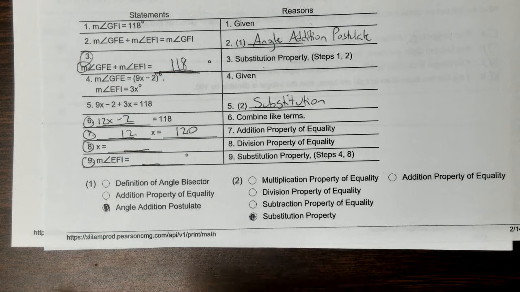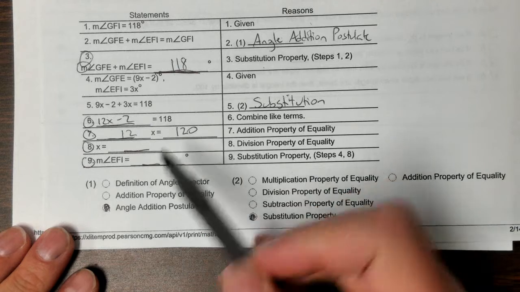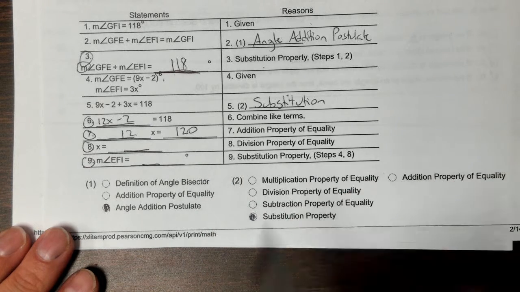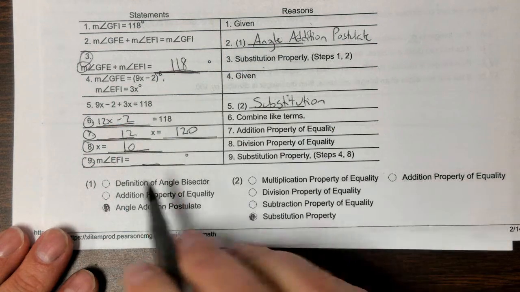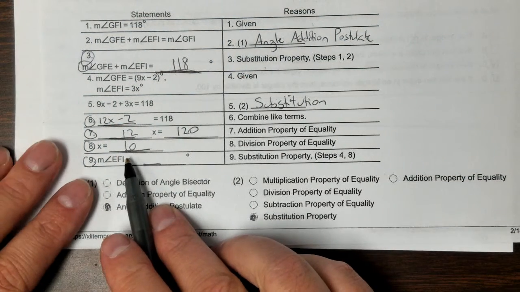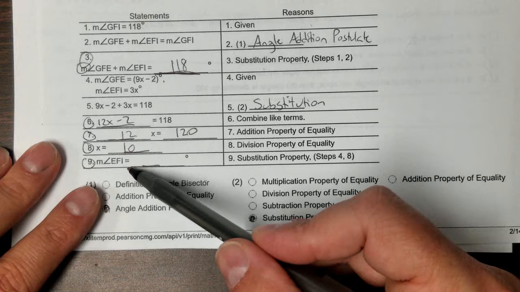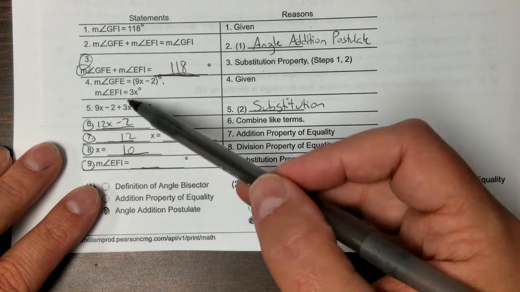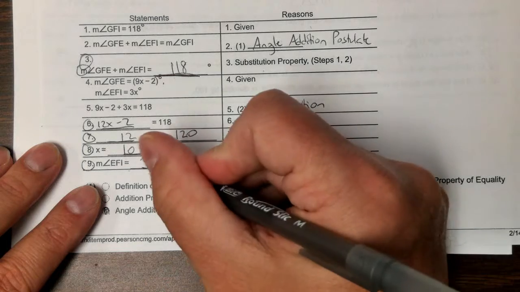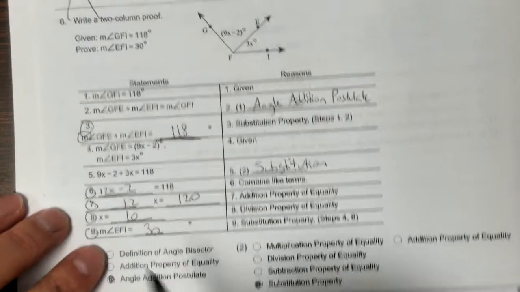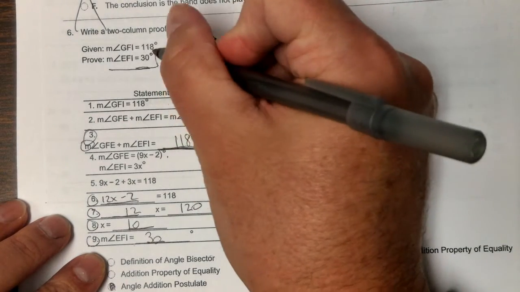Now you're going to divide, it's the division property, and so that's going to be 10. And here's how you know you did it right. Okay, so if you do EFI, we know that's 3x, so you're going to do 3 times 10, which is 30. You know you did it right if it matched this.